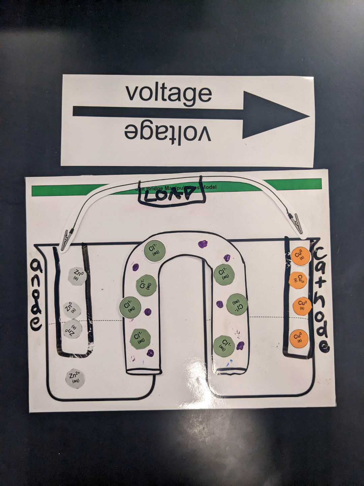Now the purple on the salt bridge, those little dots, are actually representing the potassium, which is a positive charge, and that evens out the chlorine's negative. I chose to model it like this so you can see what the model is actually doing up close.